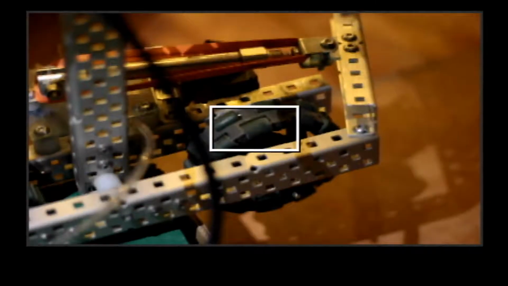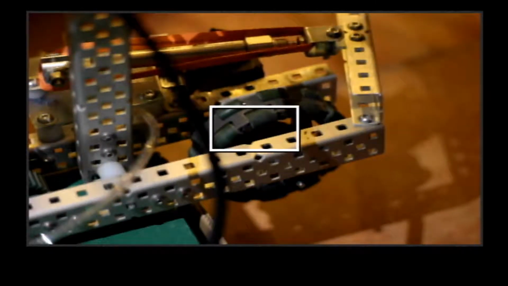So now here's our back wheel, and I gave it a speed of 10, and it's actually not even enough to make it turn.